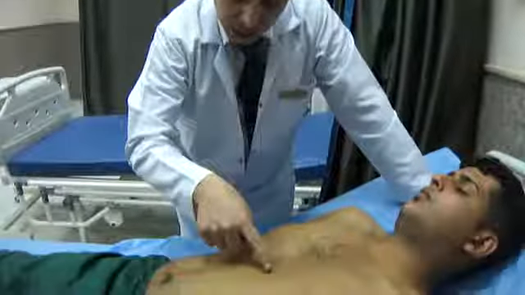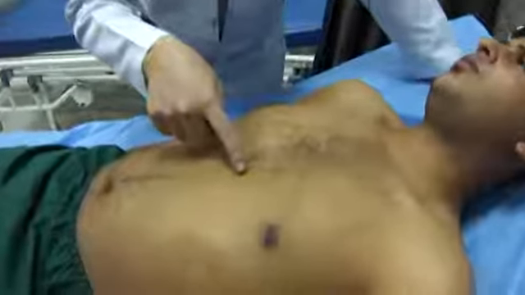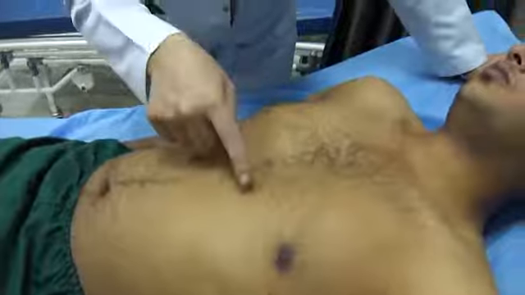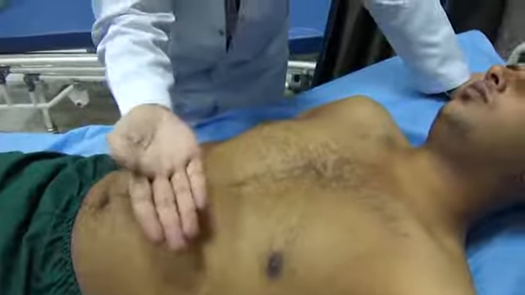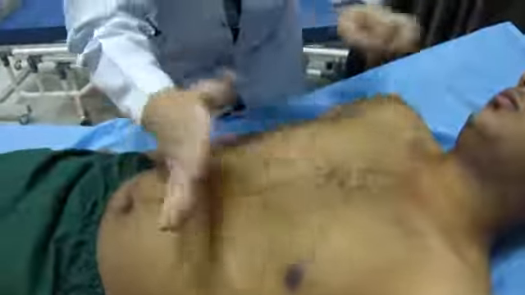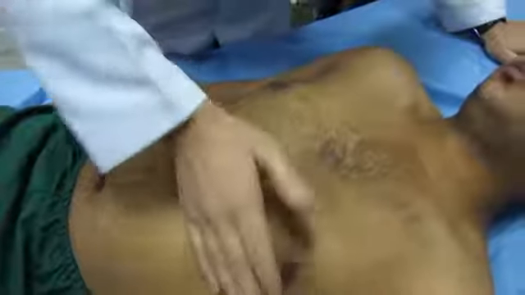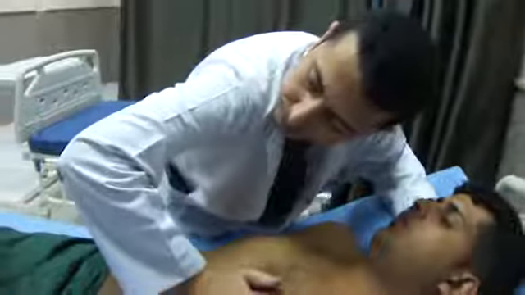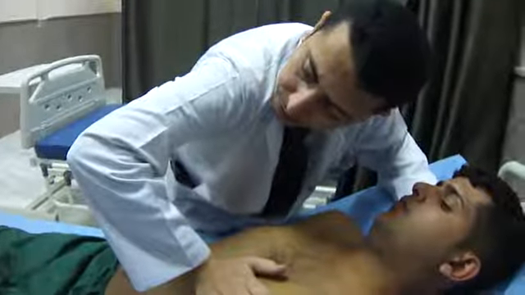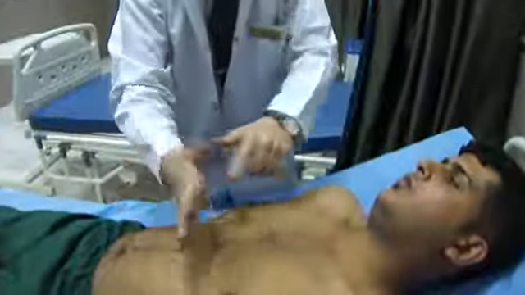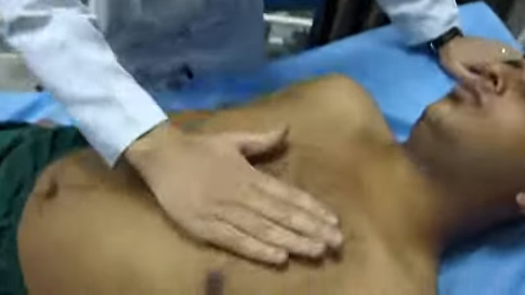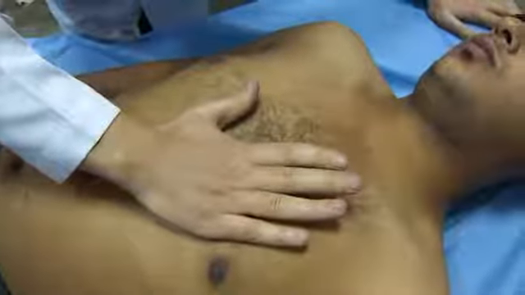Then I'll go to the left parasternal area. Here I'll also put this part, looking for the thrill. Then I'll look for a heave. Then I'll also put this part to look for the thrill of VSD.